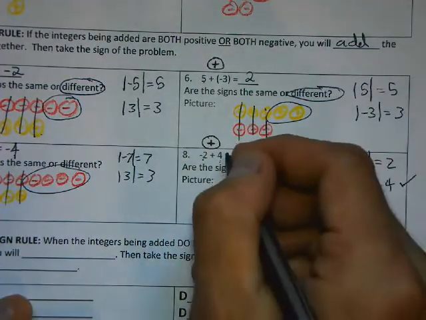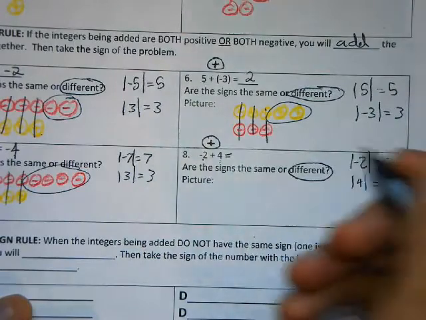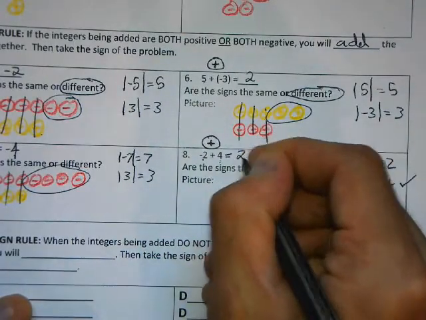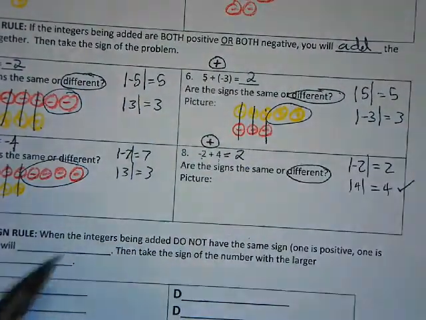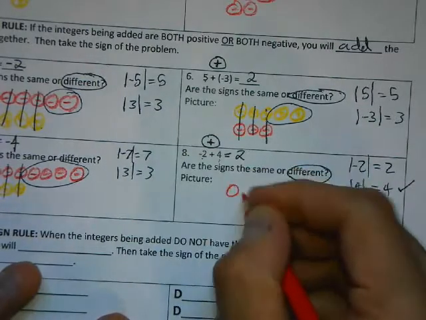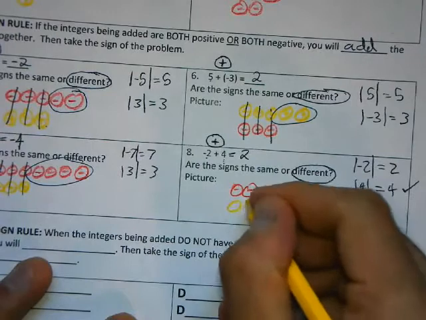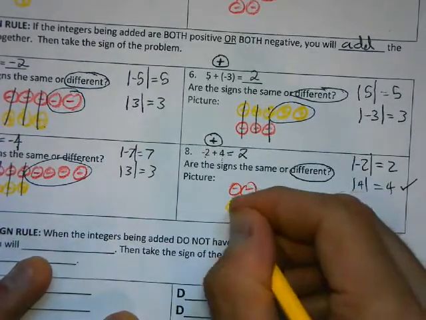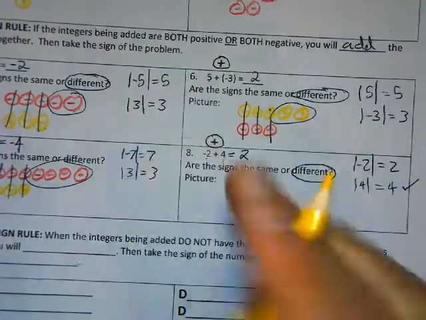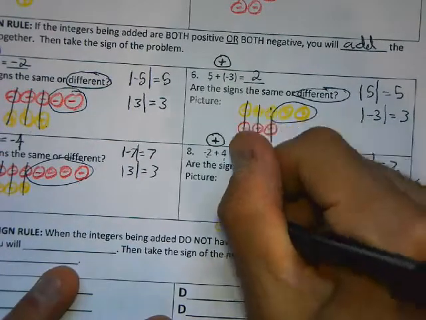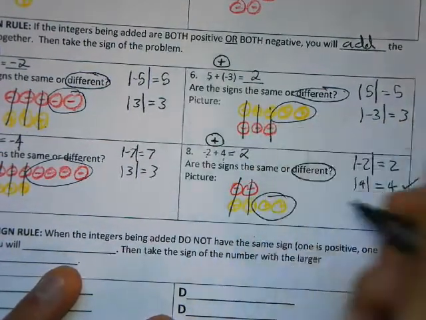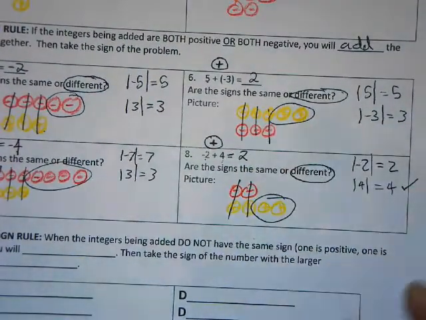And I should subtract the two numbers together, because I'm going to have 0 pairs, and so that means I should end up with 2. Let's just prove it. Here's 2 negatives, and here's 4 positives. And like we said, 2 0 pairs, which leaves you 2 positives left over.